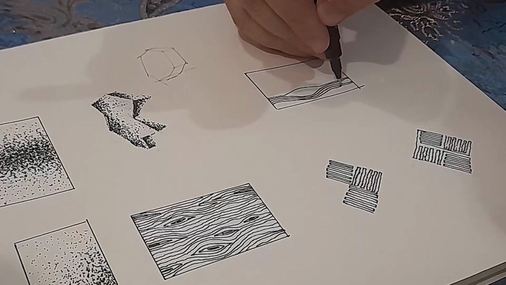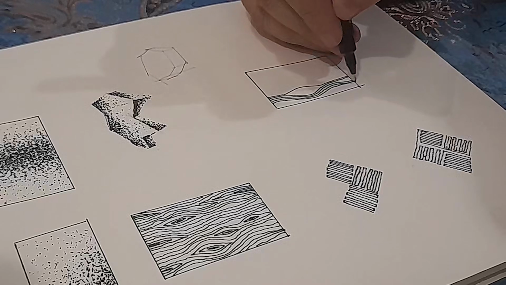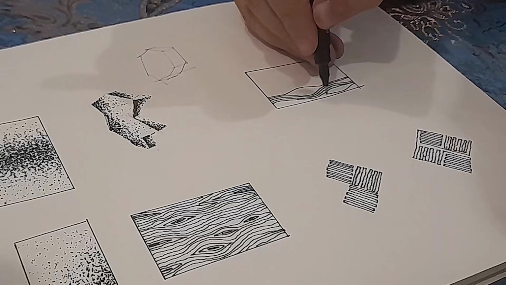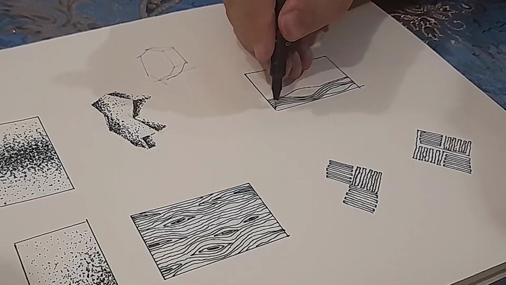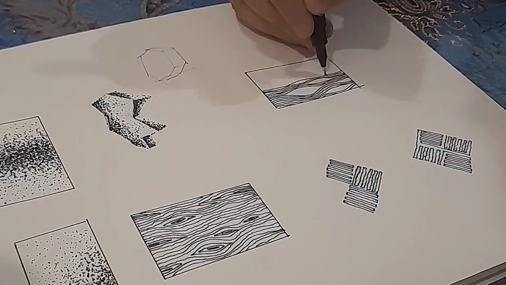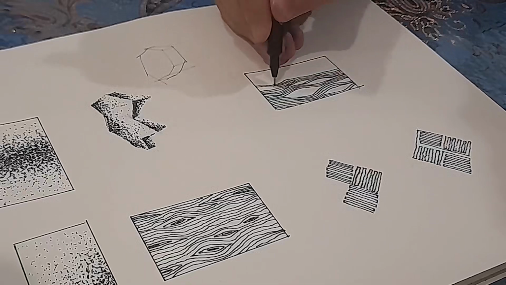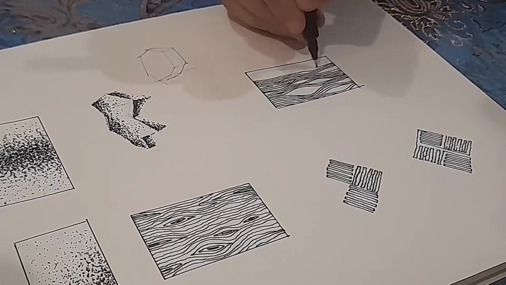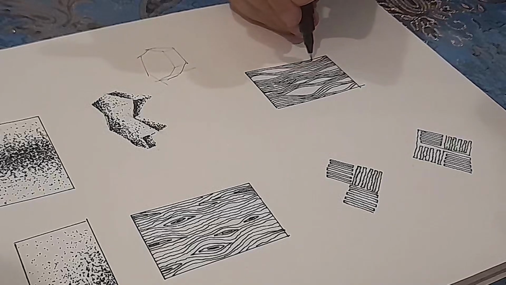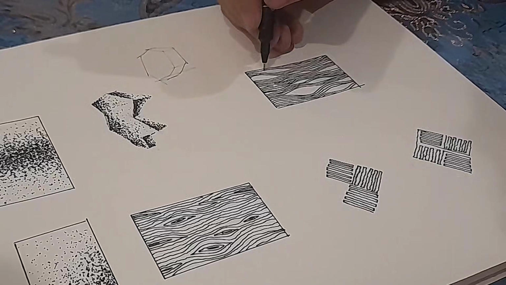Now, depending on the wood that you want to create, some woods are very smooth, so you don't need that much wiggling. Now, let's fill in these shapes.